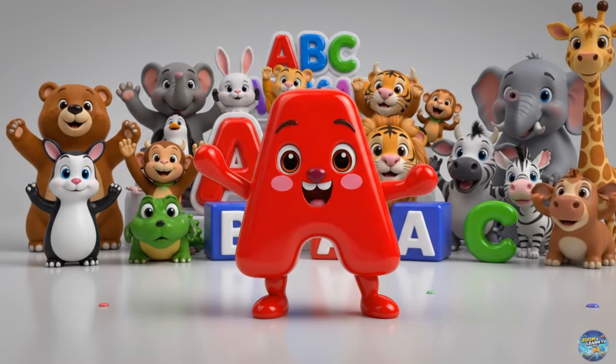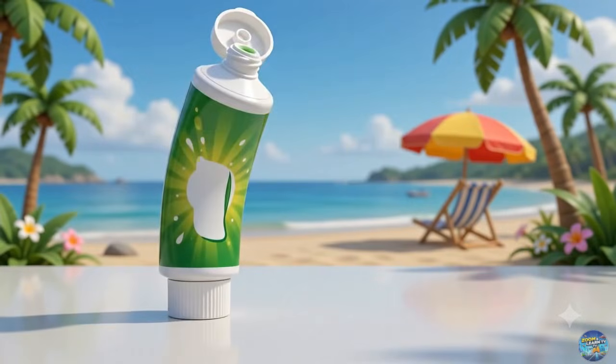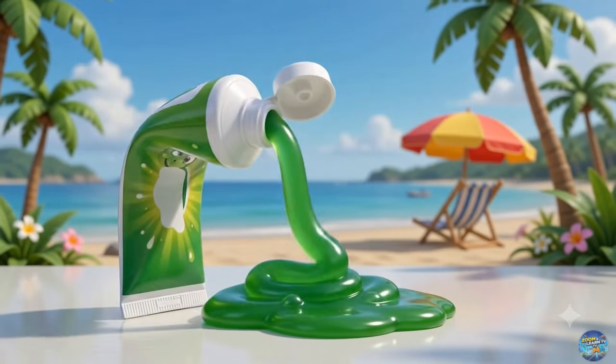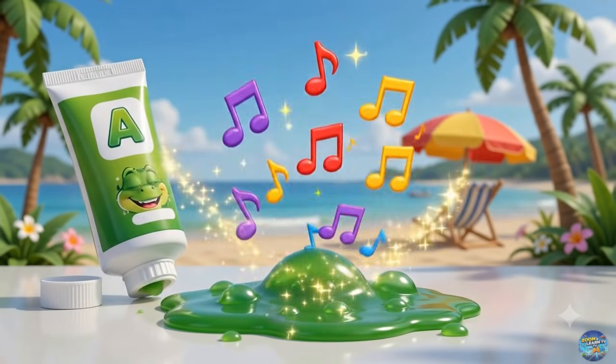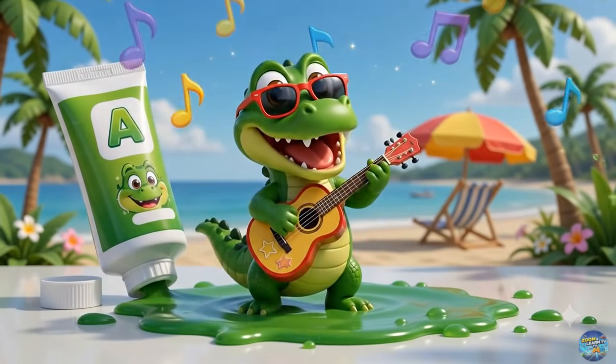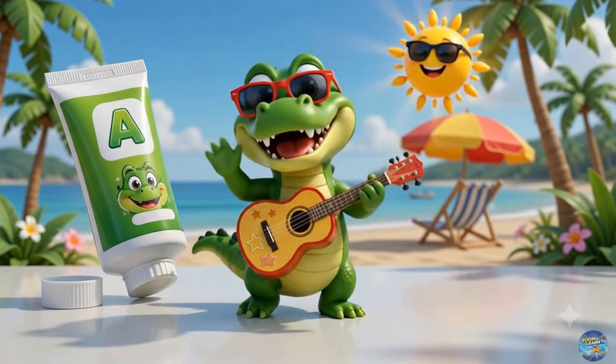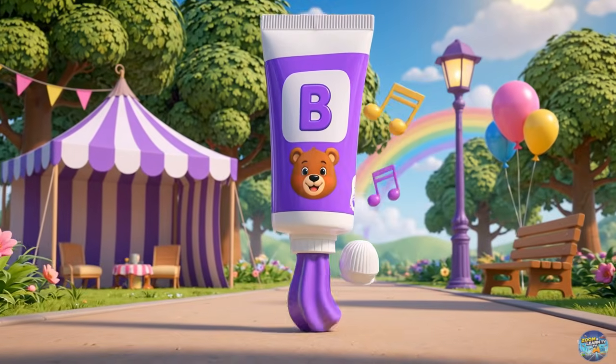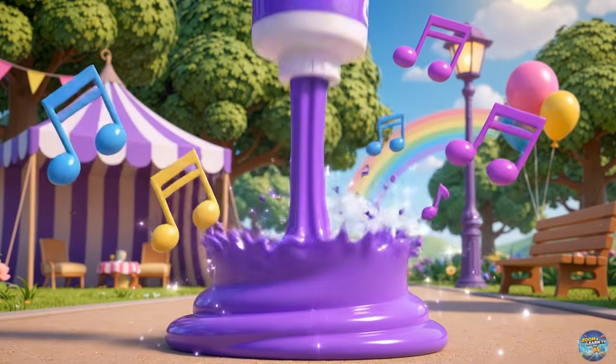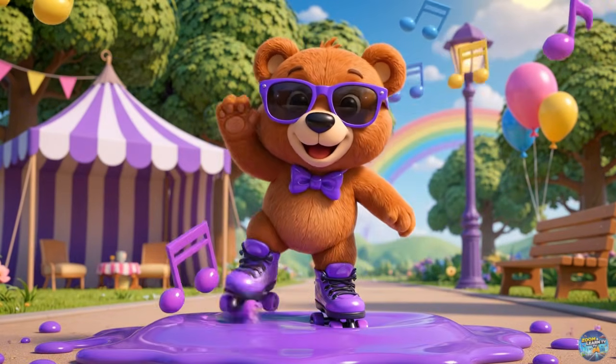Yay! Sing with me. I'm ready to learn. A for alligator, snap, snap, snap. Open wide and clap, clap, clap. B for bear, big and brown. Stomp, stomp, stomp, all around.